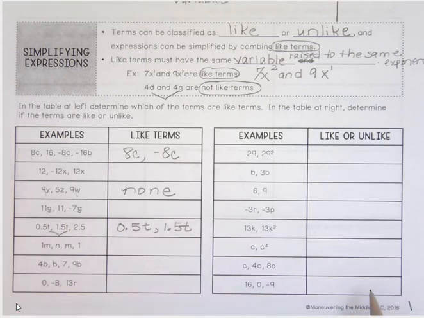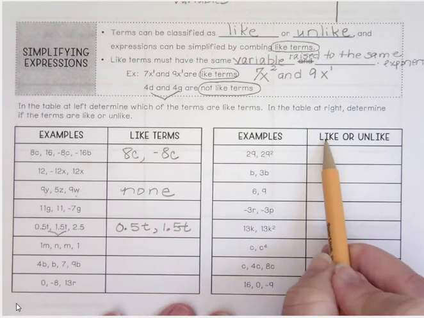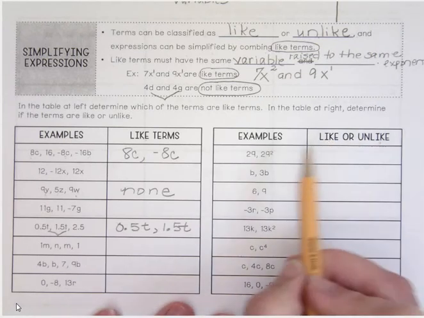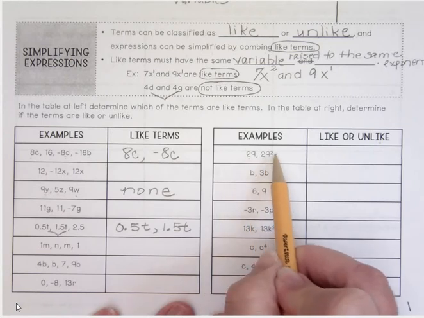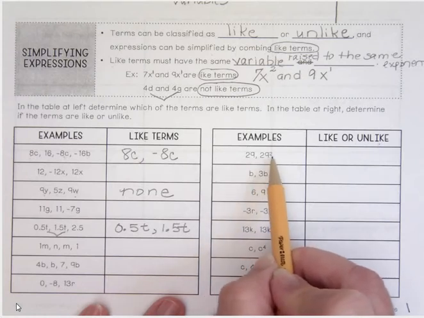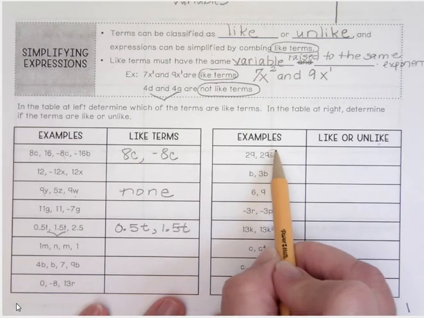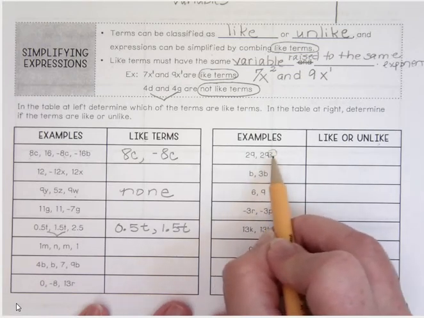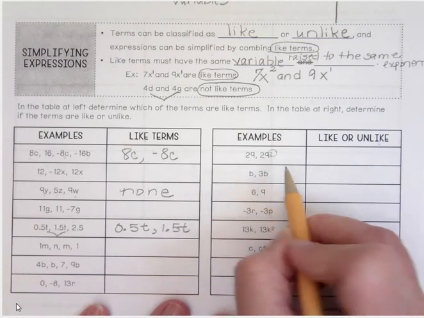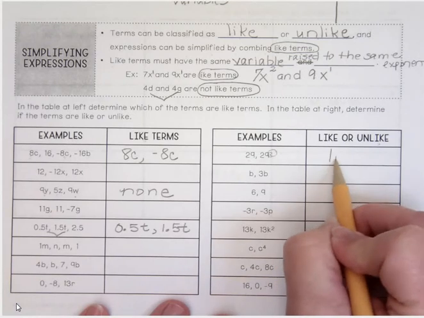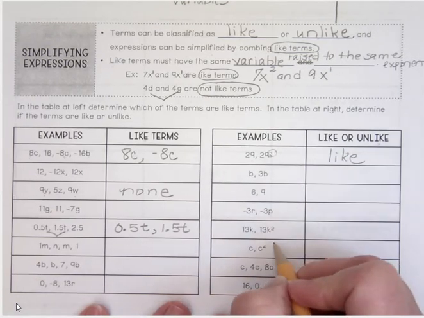In the next chart, they're asking us to write either like or unlike. So notice I've got a 29 and a 29 squared. There is no variable involved. It's just constants or numbers. So this 2 as an exponent does not need to be considered because there is no variable. So 29 as a quantity and 29 squared as a quantity, a number, would be considered like terms.